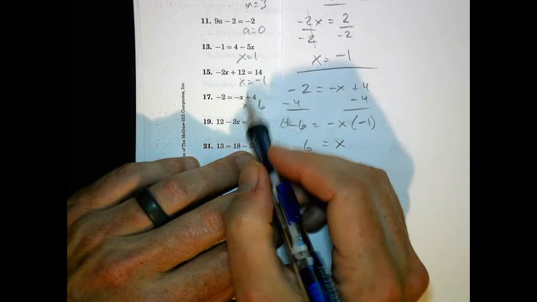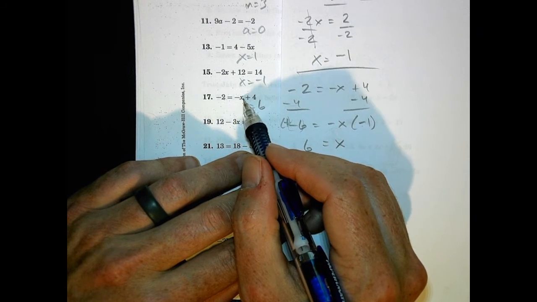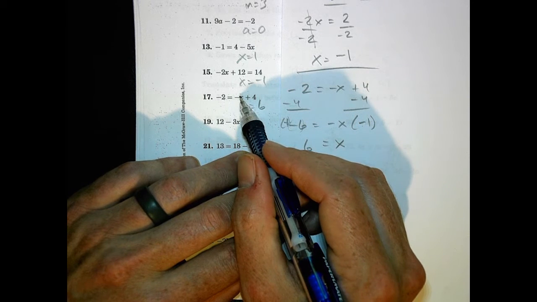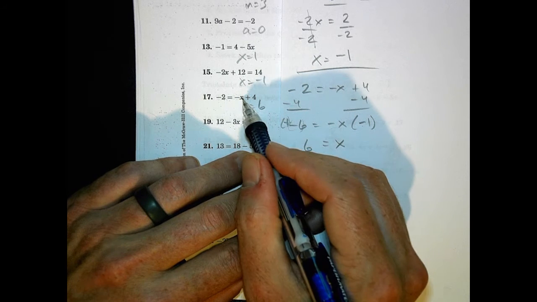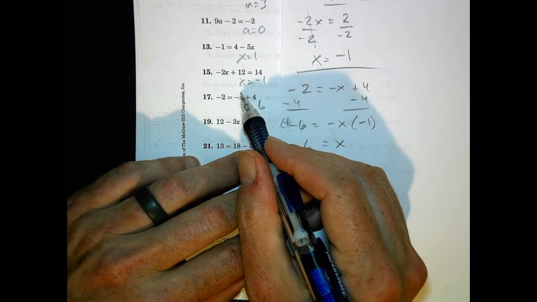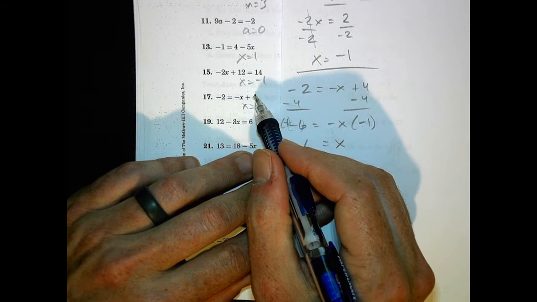And you could check that one by plugging it back in here, right? So if I put a 6 in here, this becomes a minus 6, because there's a minus in front of it, right? So negative 6 plus 4 is a minus 2.